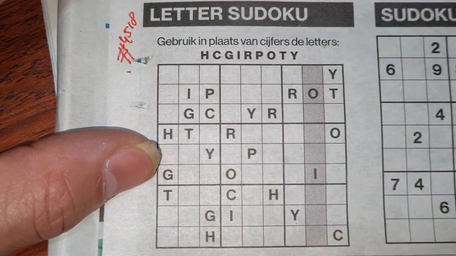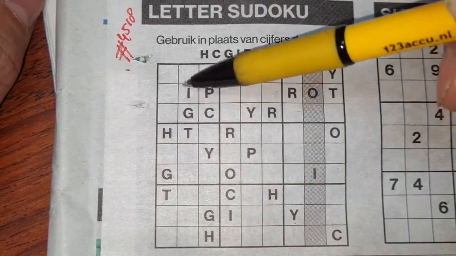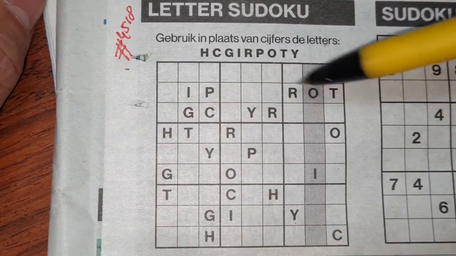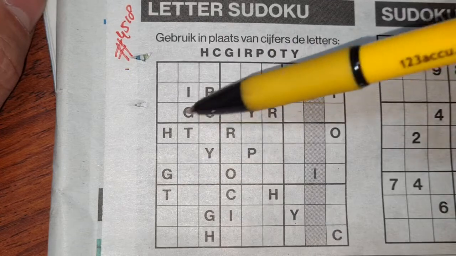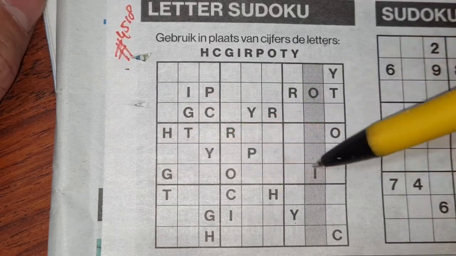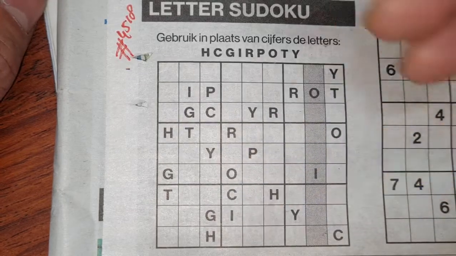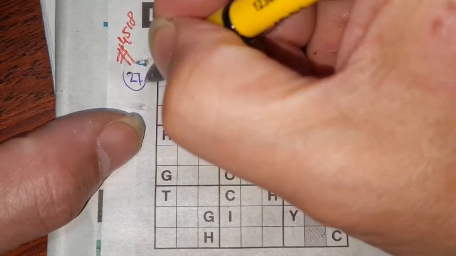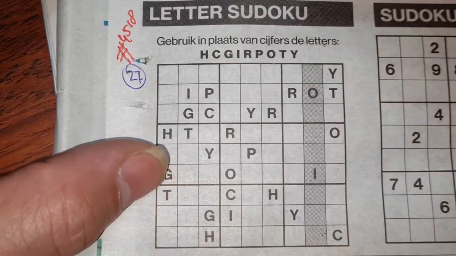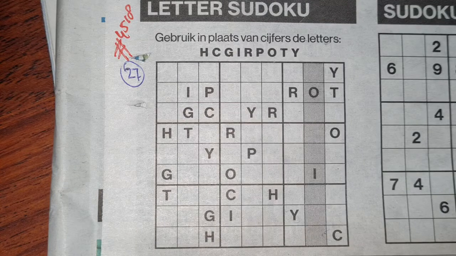Before I start, I always count the printed letters. Well, this one has 1, 2, 3, 4, 5, 6, 7, 8, 9, 10. 1, 2, 3, 4, 5, 6, 7, 8, 9, 10. 1, 2, 3, 4, 5, 6, 7. 27 printed letters. If you compare with the 1-star, 2 stars, 3 stars, and the 4-star Sudokus, it's a 1-star.